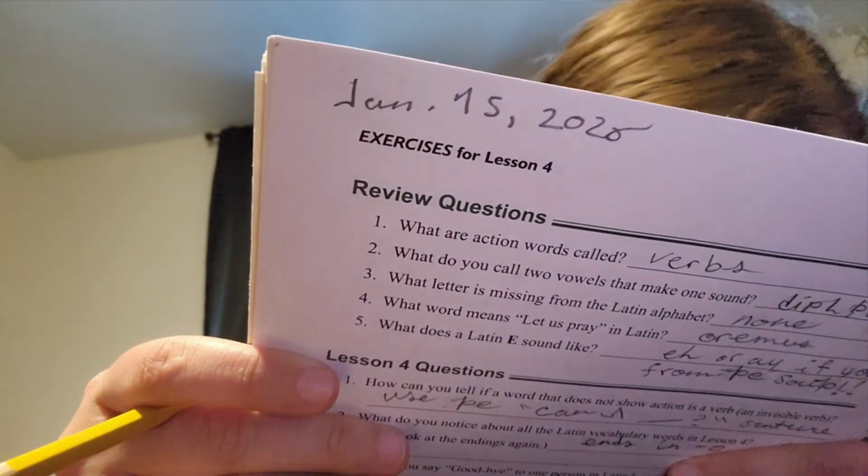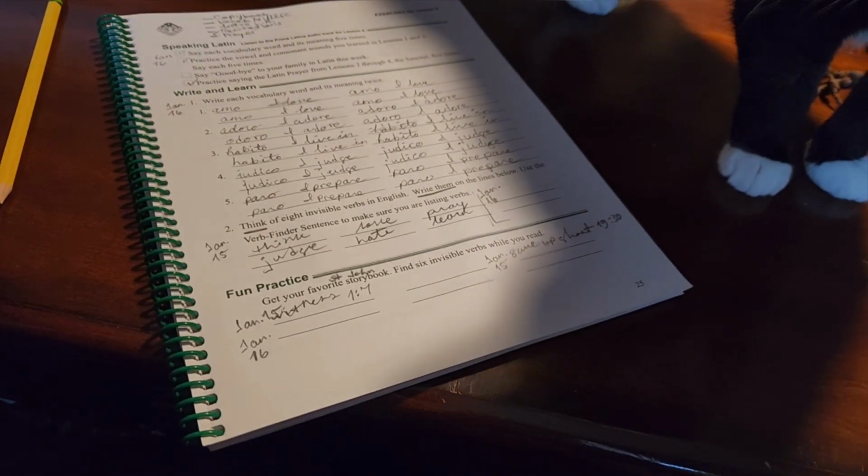Okay, so now I have to do a bunch of copy work for the vocabulary words. I don't think you want to watch that, so I'm just going to fill out the copy work and then we'll come back and connect. Just like that, it's done.